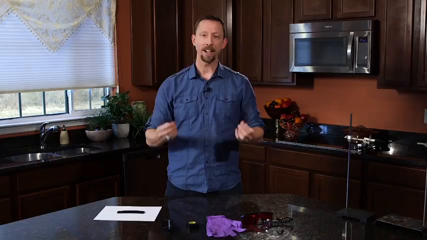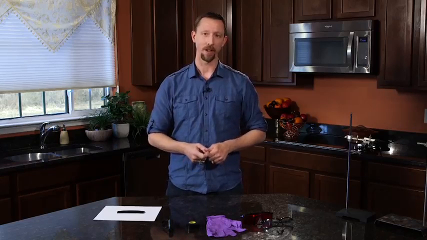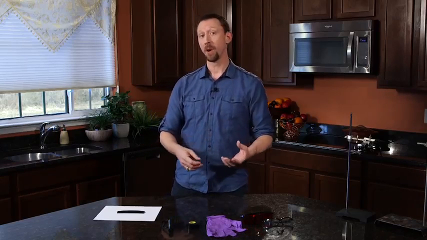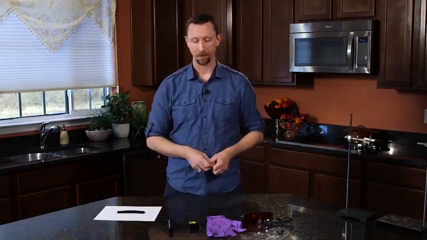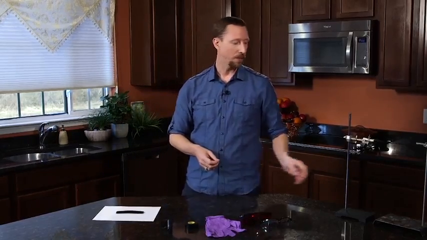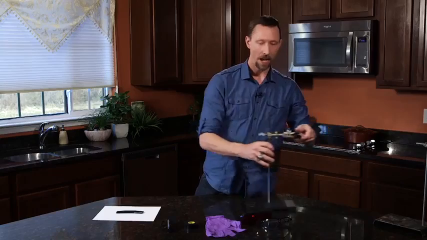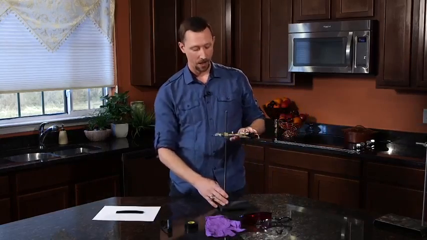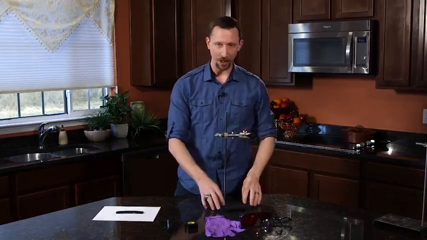So, without any further delay, let's think a little bit about Thomas Young's experiment and how he finally settled the 2,000-year-old debate over whether light is a wave or a particle. To begin this experiment, I'm going to use a green laser. And I've already attached this green laser to a little holding mechanism here on a ring stand.